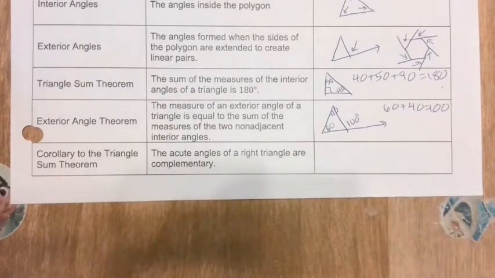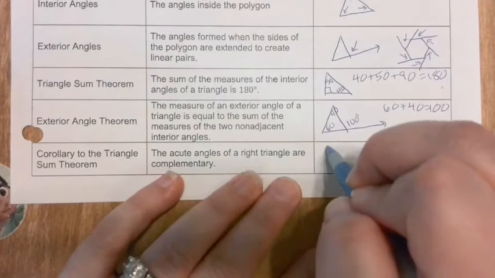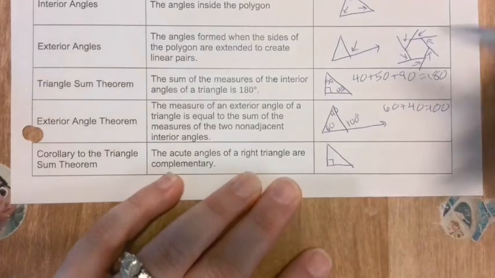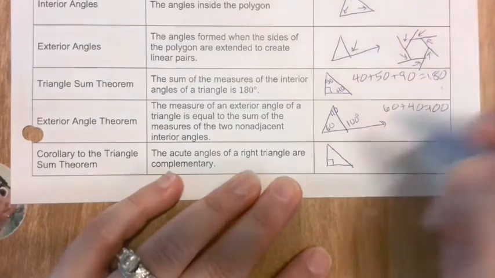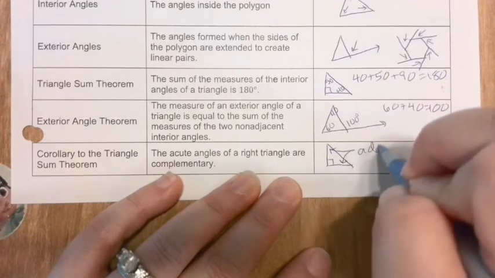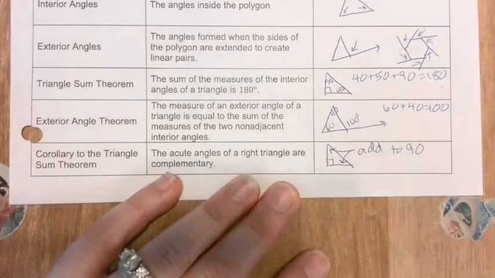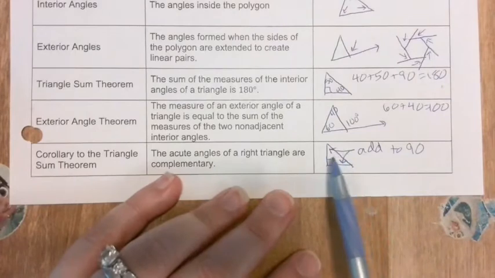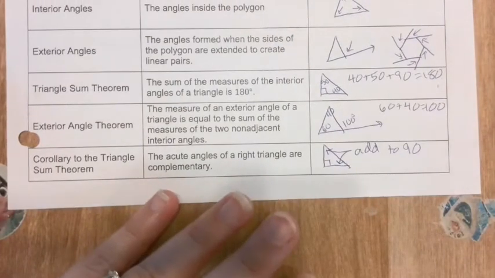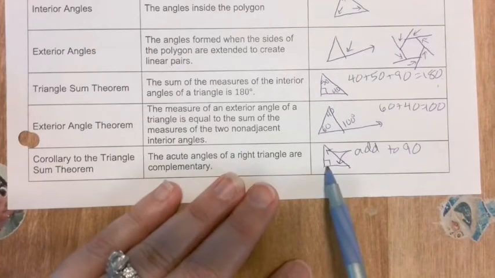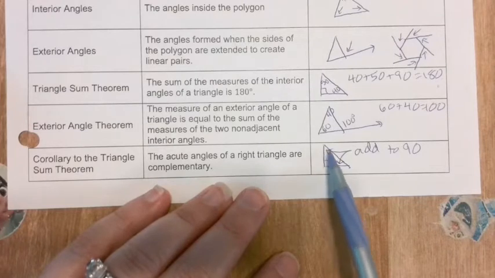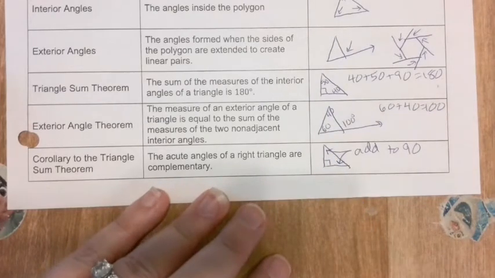The last thing, the corollary to the triangle sum theorem. If you have a 90-degree triangle, these two angles here must add to 90. And the reason for that is because all three angles have to add up to 180. This one is already 90, so 180 minus 90 is 90, means these two must add up to 90 also.